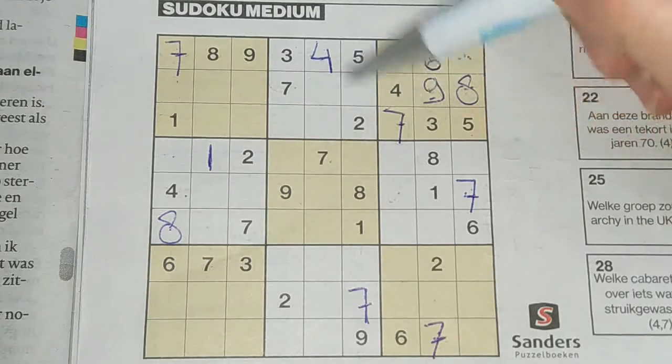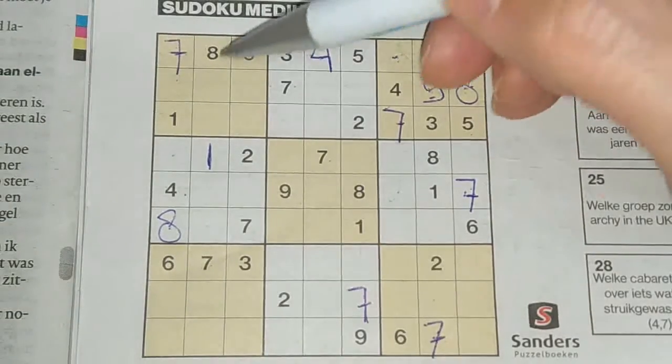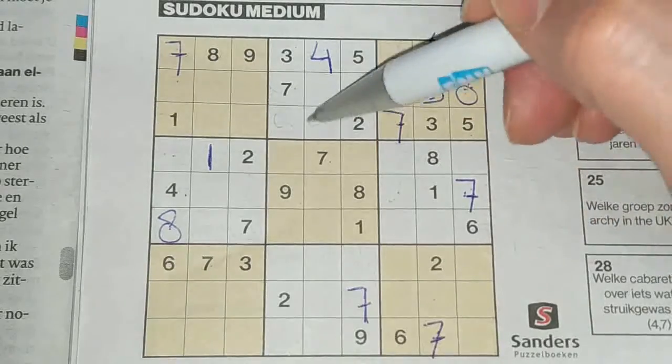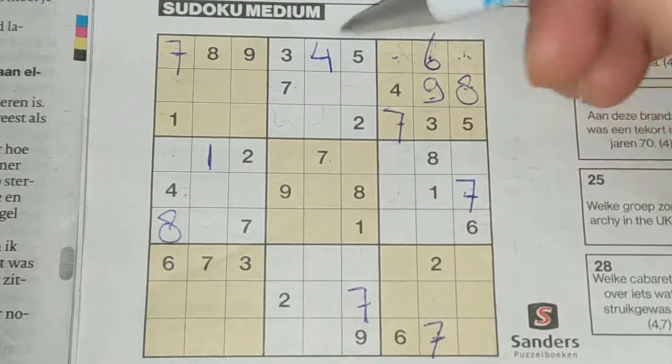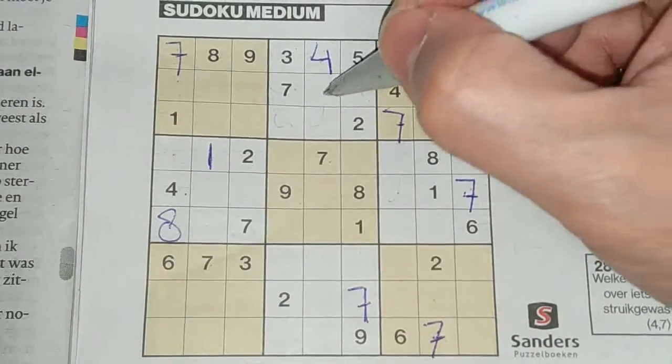Yes, in this big square, 4 missing numbers. One of the missing numbers is a 1. I see a 1 here, so no 1. In these 2 boxes, I see a 1 there, so no 1. In this box, 1 box remains for the 1, should be this one.